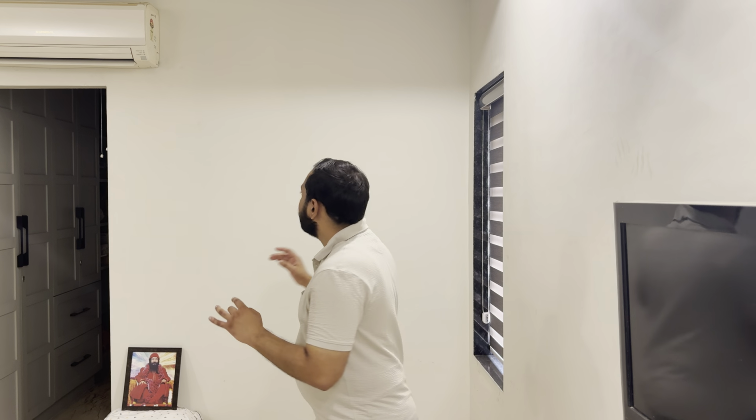Broadly, we divide nystagmus into two types. It can be peripheral or it can be central. Peripheral nystagmus is due to involvement of the vestibulocochlear nerve, and central nystagmus involves our brainstem, our midbrain, and so on.